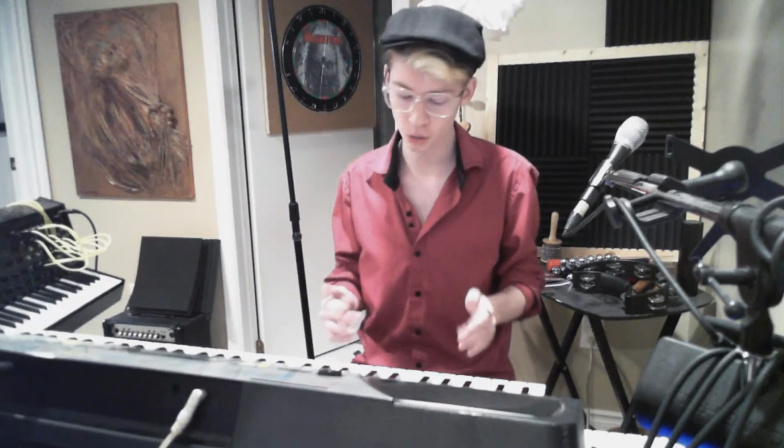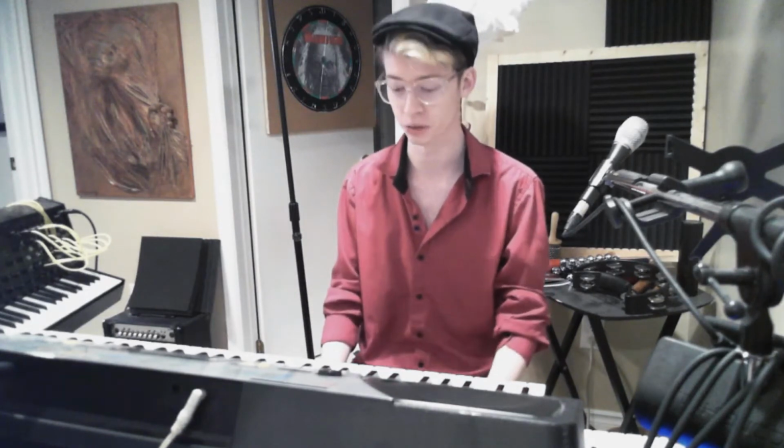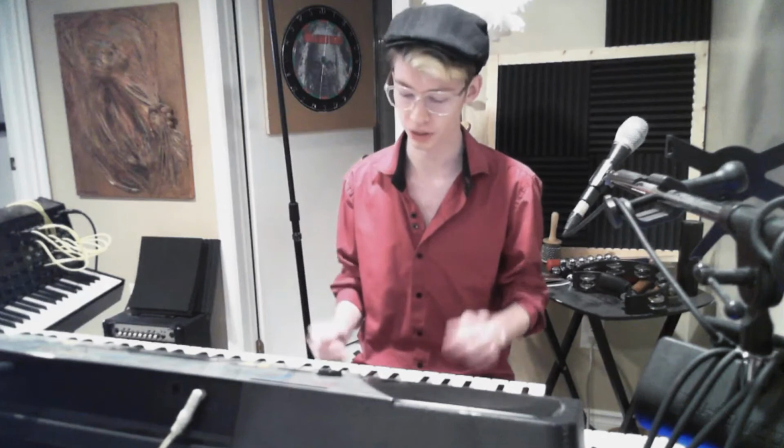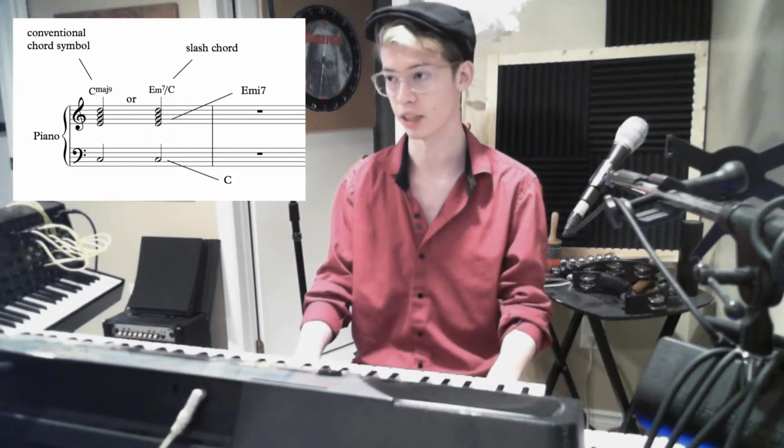So using slash chords and polychords, you can figure out voicings. And I think this is the most important thing, is to figure out what different slash chords and polychords represent. For those of you who don't know, a slash chord is when you have a single chord in the right hand over a chord in the left hand, or over a bass note.